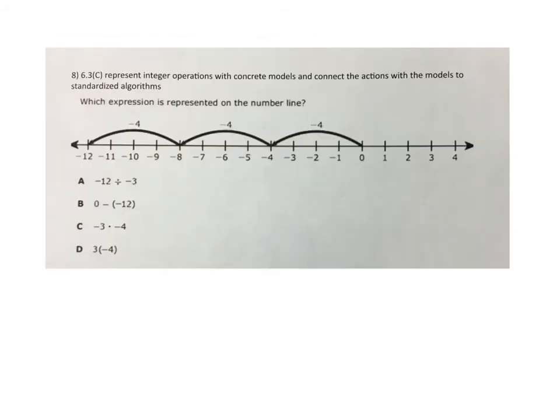Number 8, 6.3c, represent integer operations with concrete models and connect the actions with the models to standardized algorithms. The question says, which expression is represented on the number line? Is it A, negative 12 divided by negative 3, B, 0 minus negative 12, C, negative 3 times negative 4, or D, 3 times negative 4?